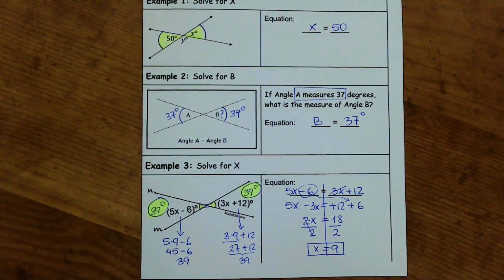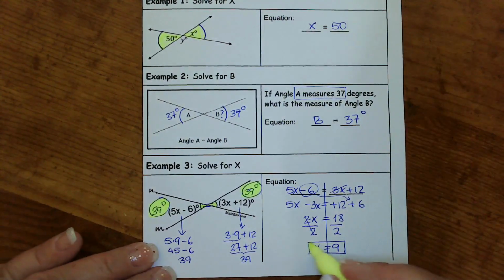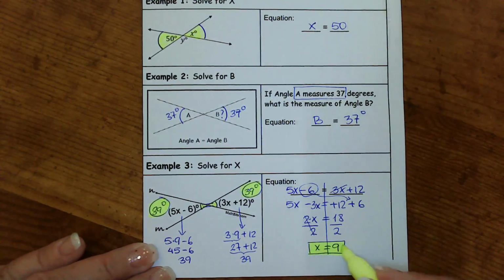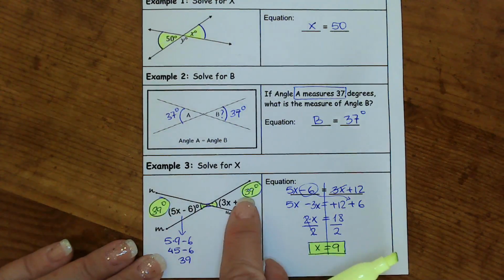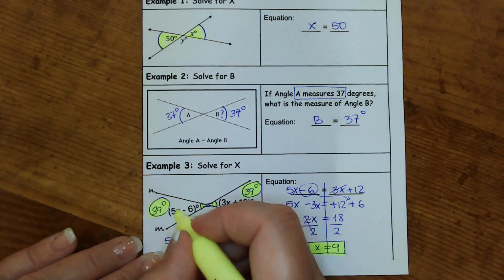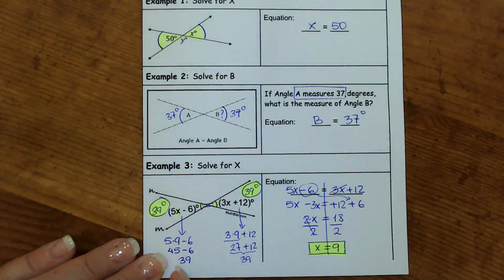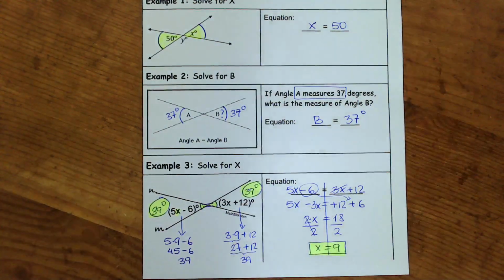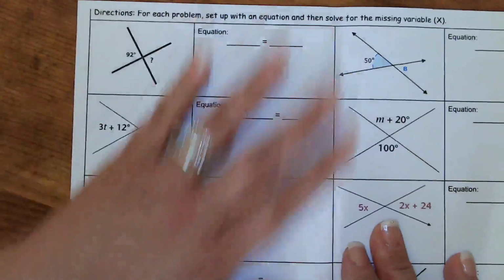So if the problem says solve for x, the x value is 9. If the problem says find the measure of the angles, the angles are vertical, so they have to be the same. If you substitute the value of x, you solve, and you should get the exact same number on both sides. Vertical angles are opposite and congruent to each other. Now let's see a few more examples using this concept.